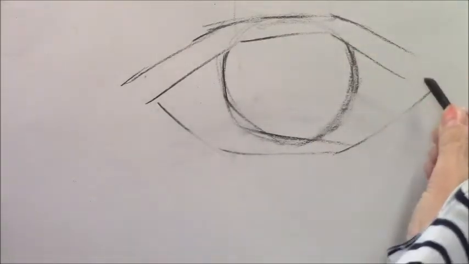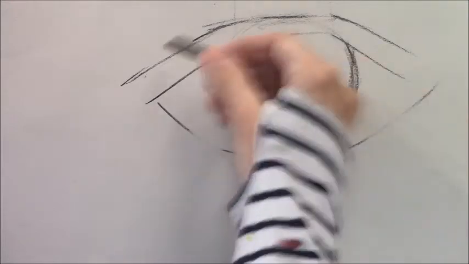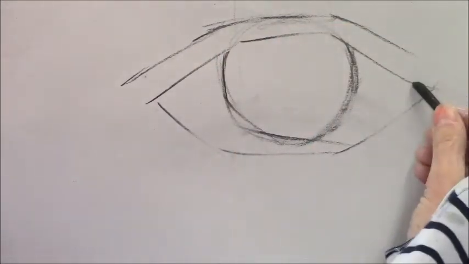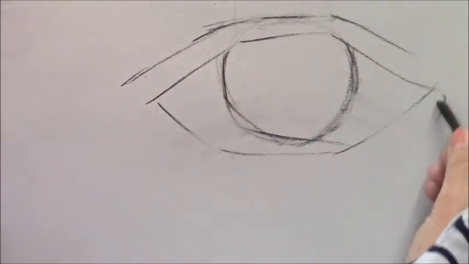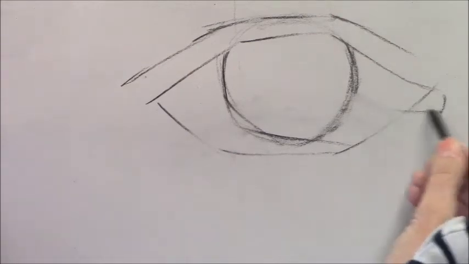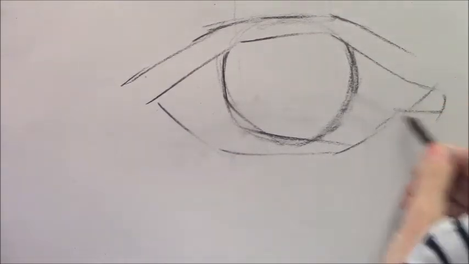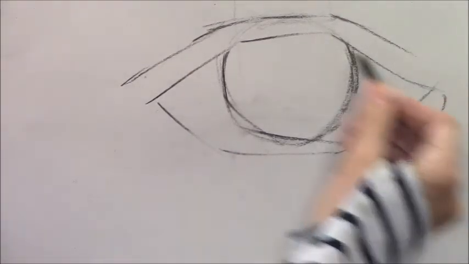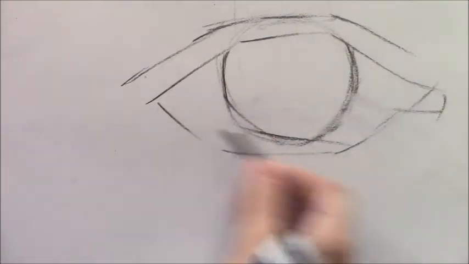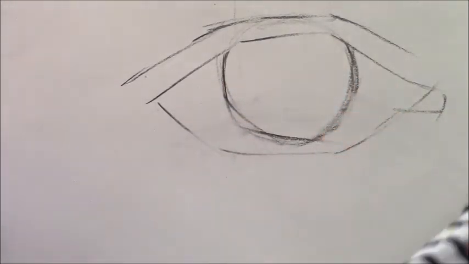And then having got that detail in, finally, on the actual structure of the eye opening, we have the tear duct. So have a look at the tear duct and what proportion that tear duct is to the rest of the eye. A couple of things I see happening a lot is that eyes are sketched far too high this way, and that the tear duct is far too small.